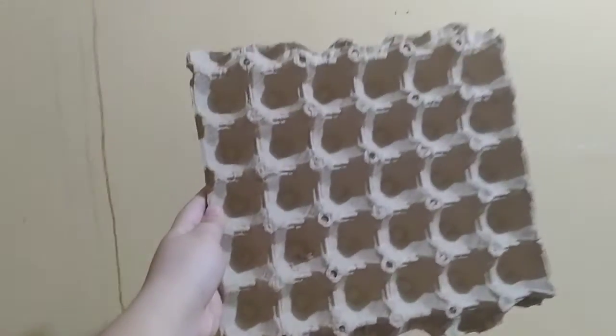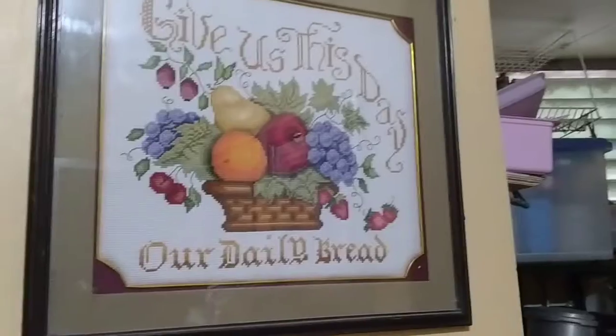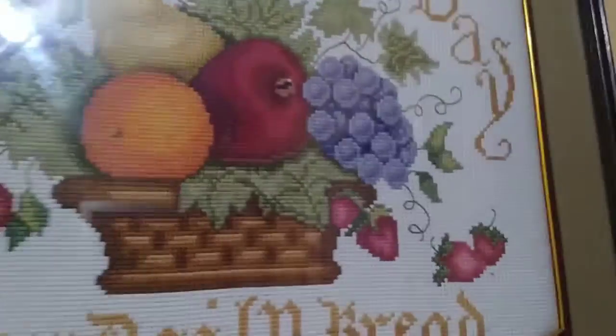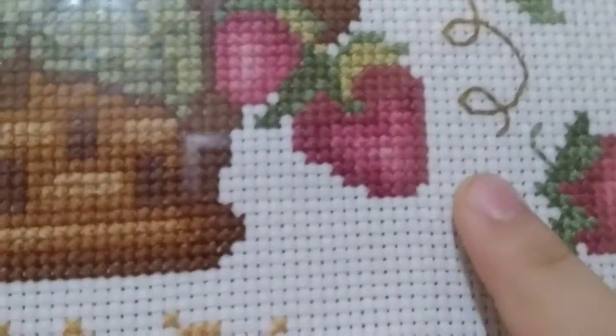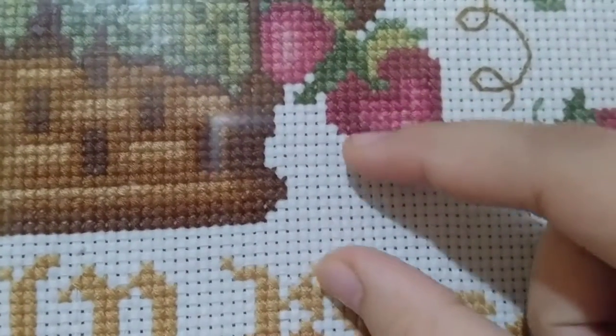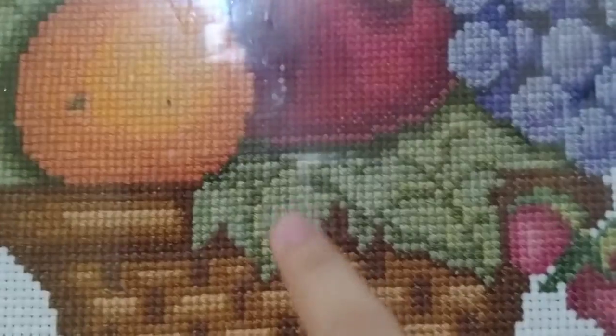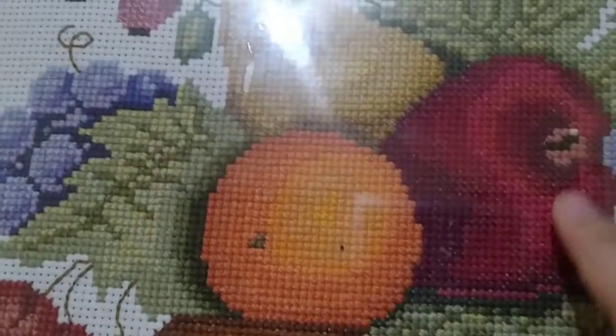This egg carton is an example of tessellation, where there are figures that are closely linked together to create this pattern. My floor is an example of tessellation, where there are figures that are closely linked together with no gaps in between. Another example of tessellation, as you can see here, if you look really closely at this stitch, you can see several different figures that are closely linked together with no gaps in between. It can be especially seen here in the stitched area.